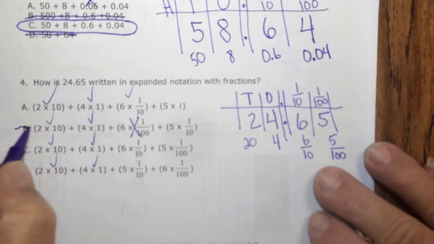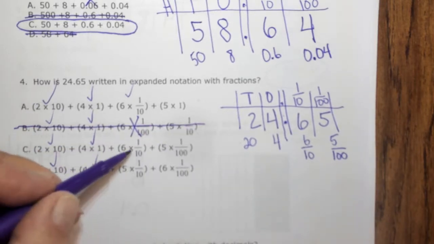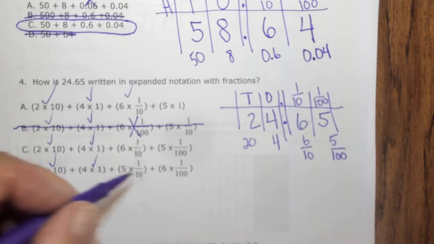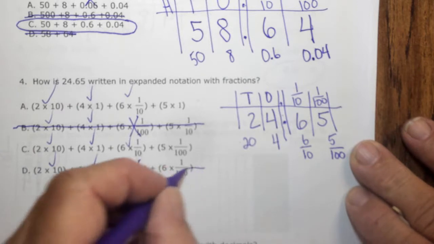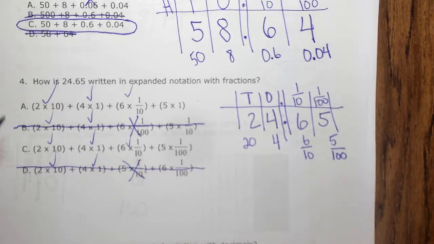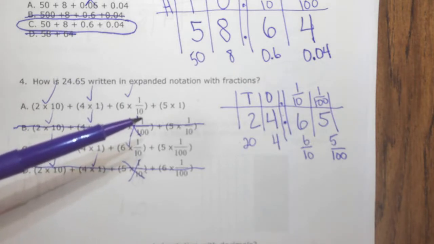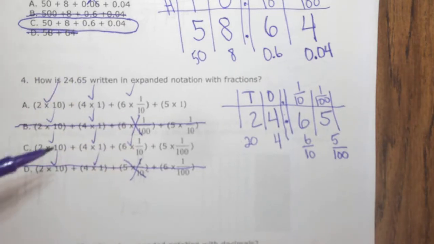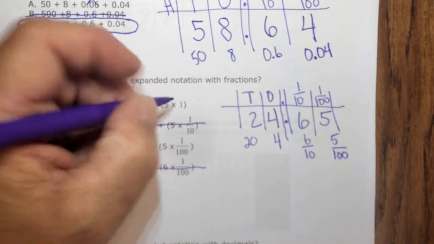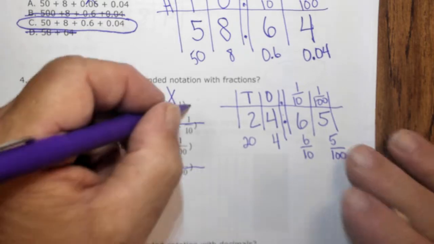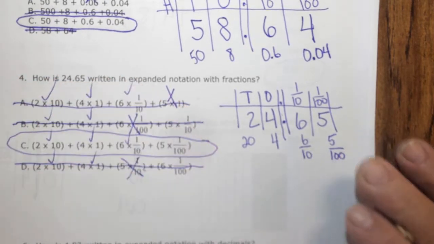I'm already done with B. Okay, I found something wrong. 6 times 1/10, and then 5 times 1/10. That's wrong. So I can mark that one off too. So then I go to the last one. Sophia. Can I tell the answer? Okay. C, because it's 5 times 100th, not 5 times 1. That's wrong. We mark it off, and we've got our answer. C is the correct answer.